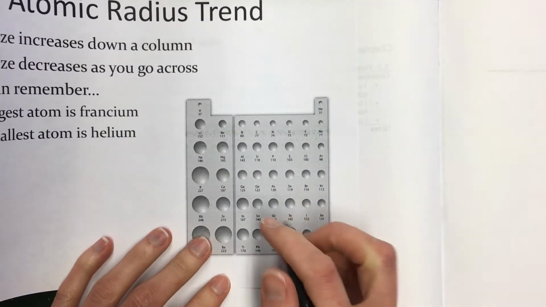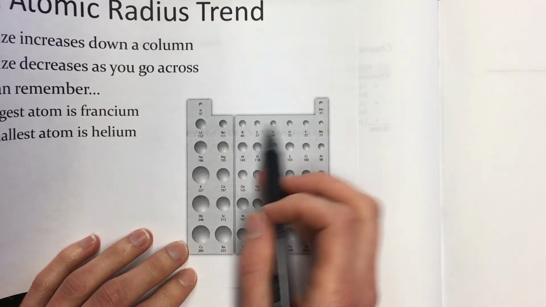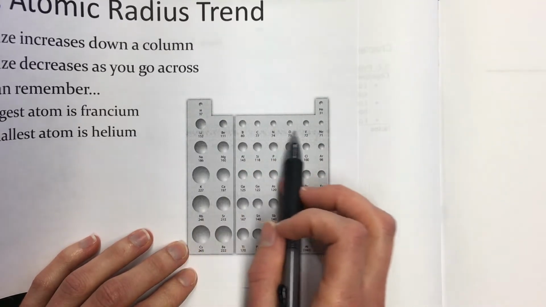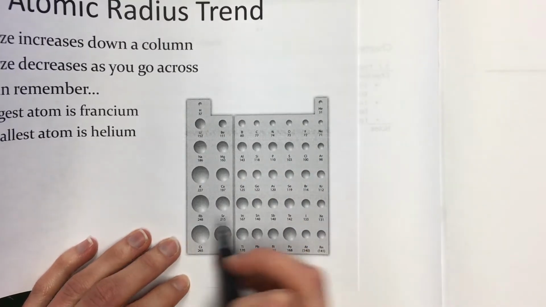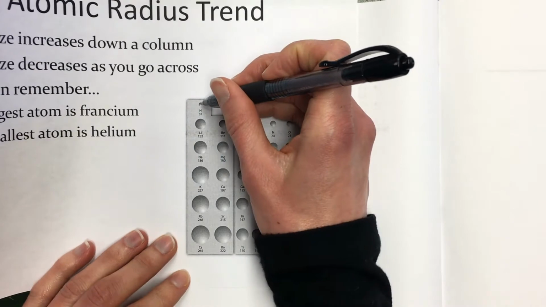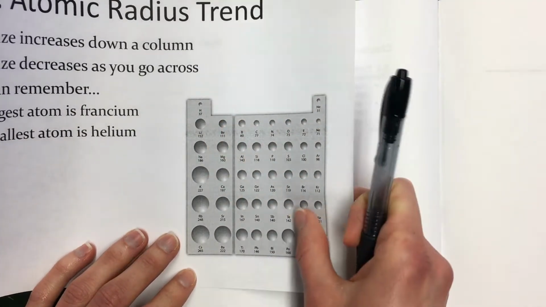So I'm going to show you a picture. So these are some of the elements on the periodic table. So like hydrogen and helium, here's lithium, all the way across to neon. So we want to write down what these patterns are for atomic radius. So as you go down a column, you can see that the radius gets bigger.